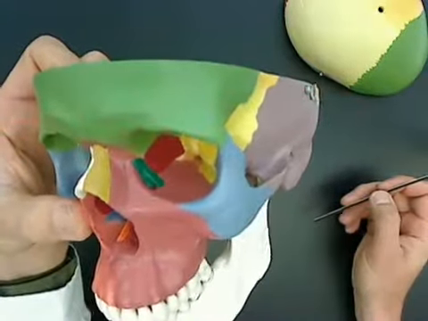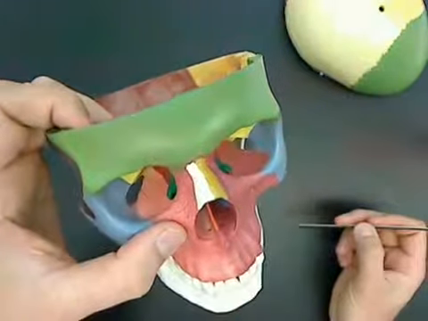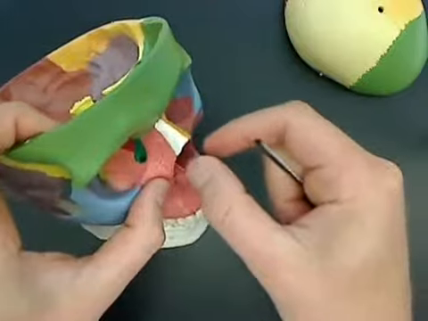Nasal bones. This is the left nasal bone, and this is the right nasal bone. They're relatively small bones that make up part of your nose. The rest of your nose is all cartilage.